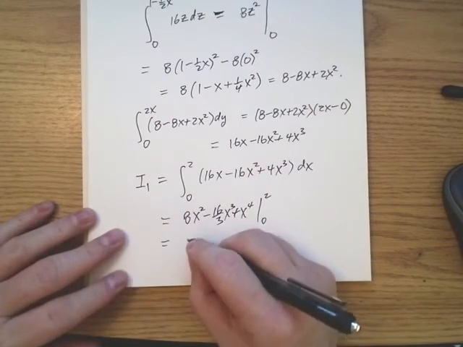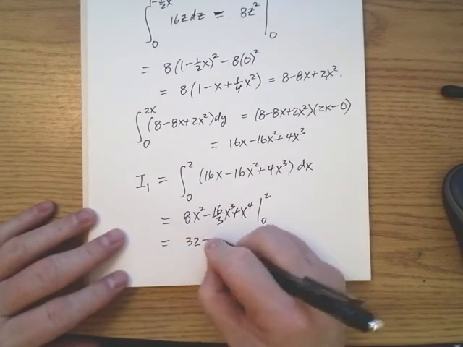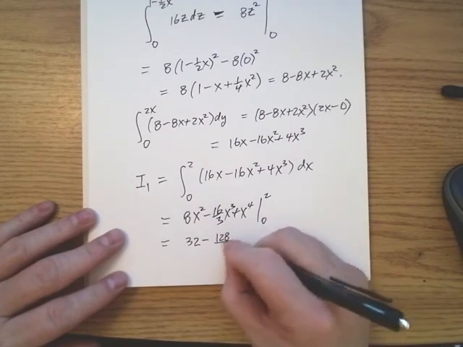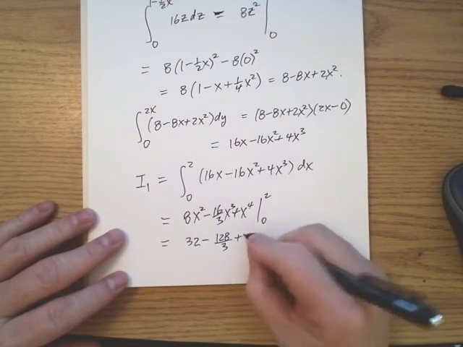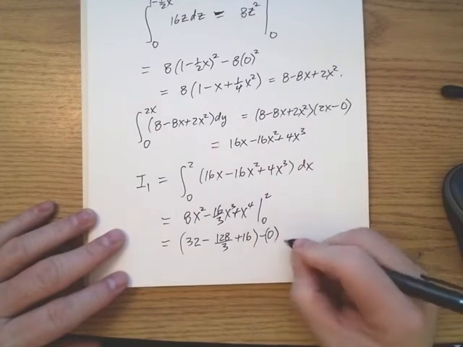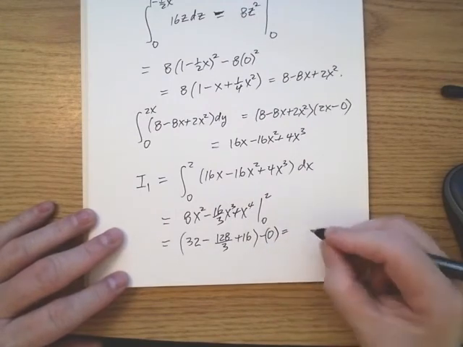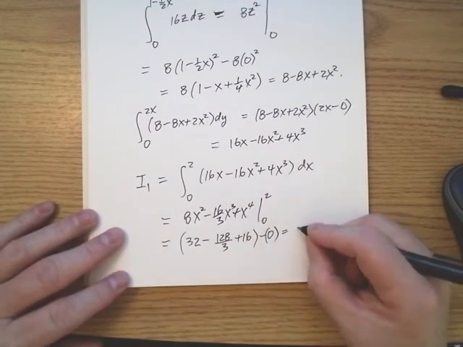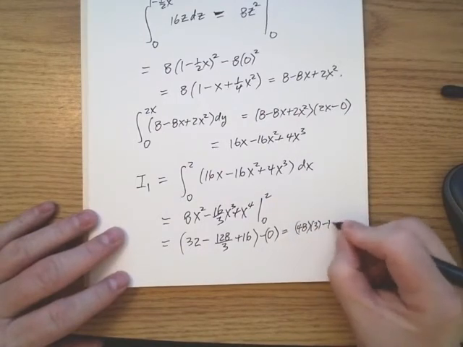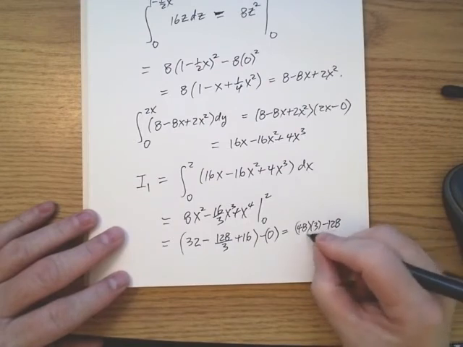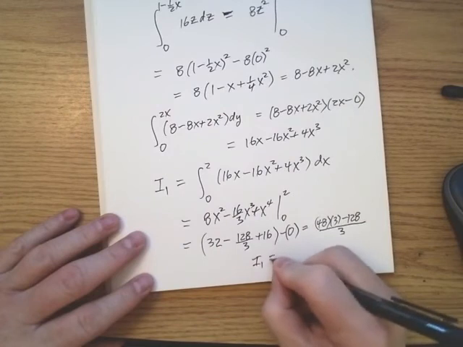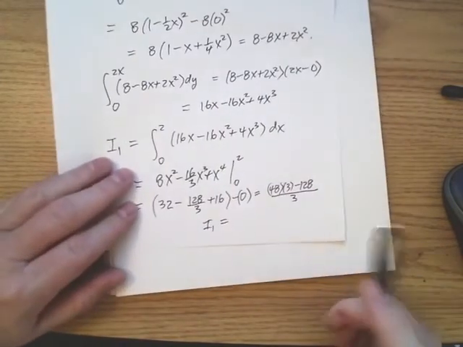2 squared is 4 times 8 is 32. 8 times 16 is what? 128 over 3. 2 to the 4th is 16. And you can see I'm subtracting 0. So we would end up getting 48 times 3 minus 128 all over 3, right? So it looks like I1 is equal to, I'll box this in.